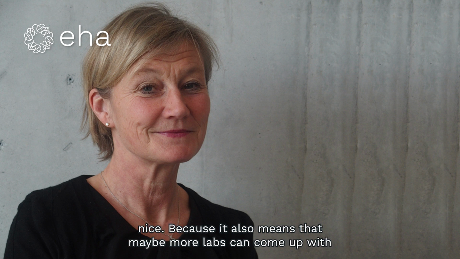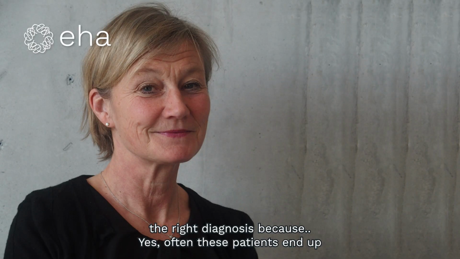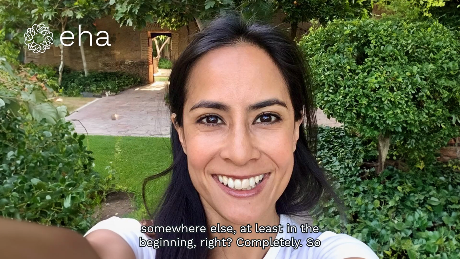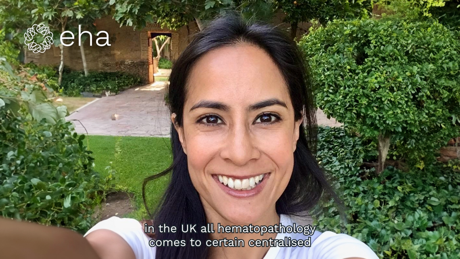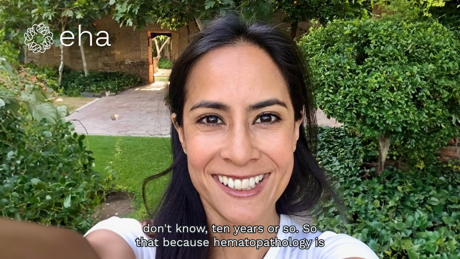Yeah. Which is actually very nice, because it also means that maybe more labs can come up with the right diagnosis, because often these patients end up somewhere else, right? At least in the beginning, right? Completely. So I guess systems vary in different places, but certainly in the UK, all hematopathology comes to certain centralized centers. But that's only probably within the last 10 years or so. Because hematopathology is a real skill.